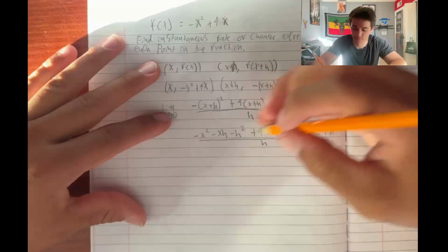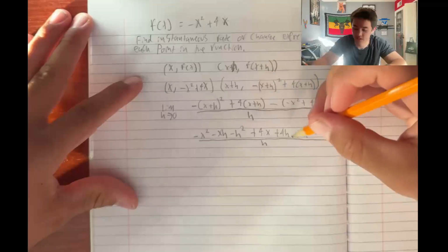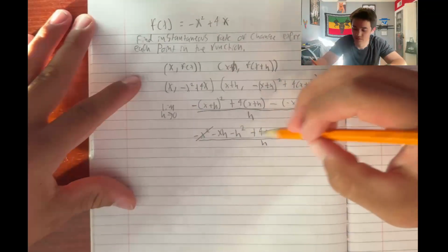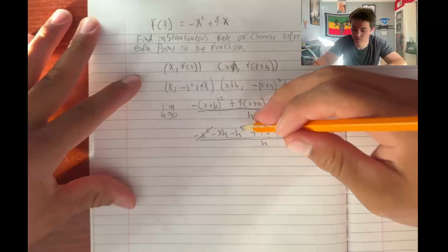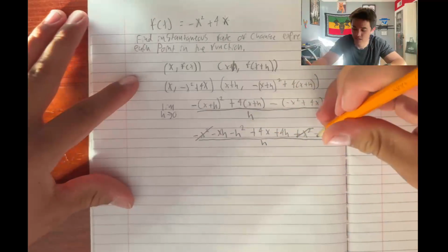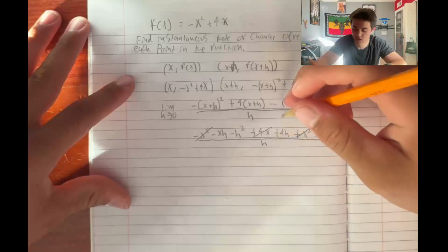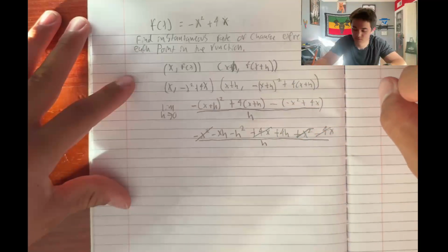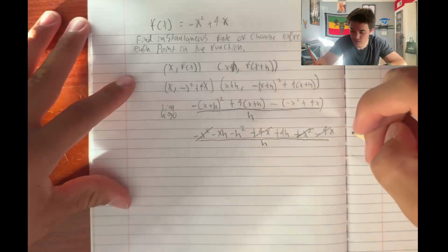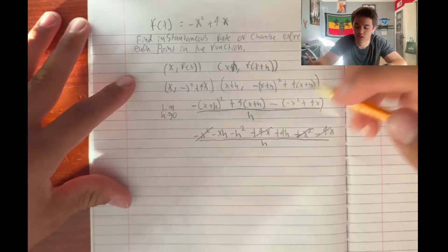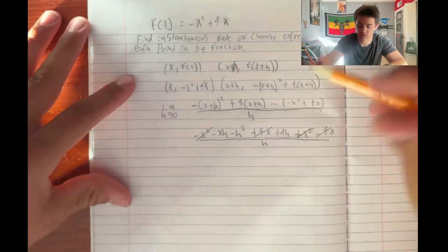So now it's time to start canceling. I see a negative x squared and a positive x squared. Cancel those out. We have a minus 4x and a plus 4x here. Am I missing anything? Can you guys let me know? Talk to the screen. I don't think I'm missing anything.